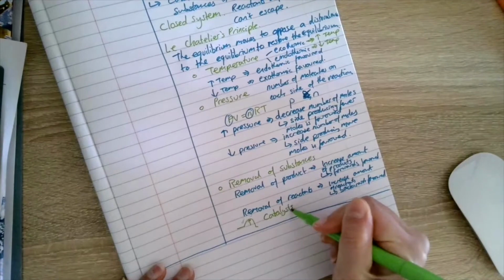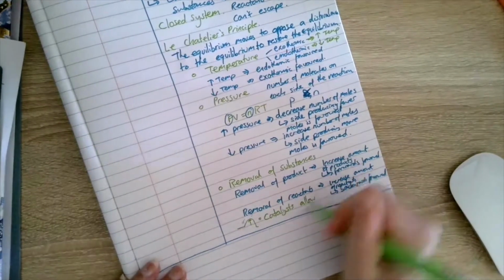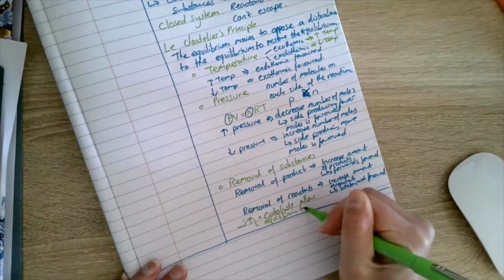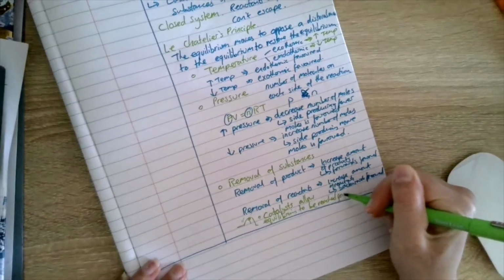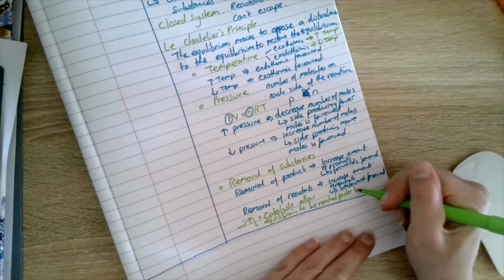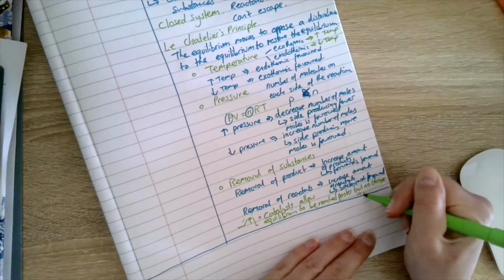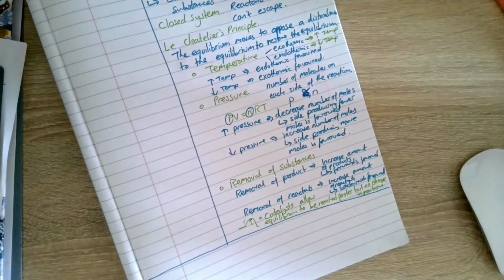So catalysts allow equilibrium to be reached faster, but no change in position. And that's because it affects both of those rates equally.